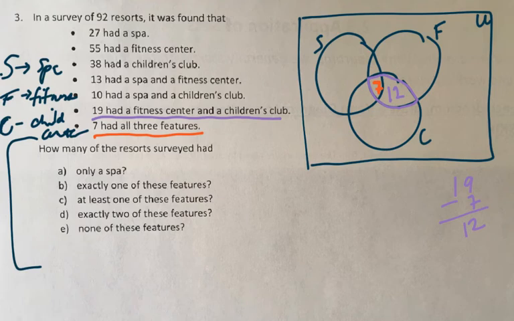We're then told that 10 had a spa and a children's club. So that's this section right here. That should have 10 elements in it. We've already accounted for 7. So we do 10 minus 7 to find out how many remain in that section.